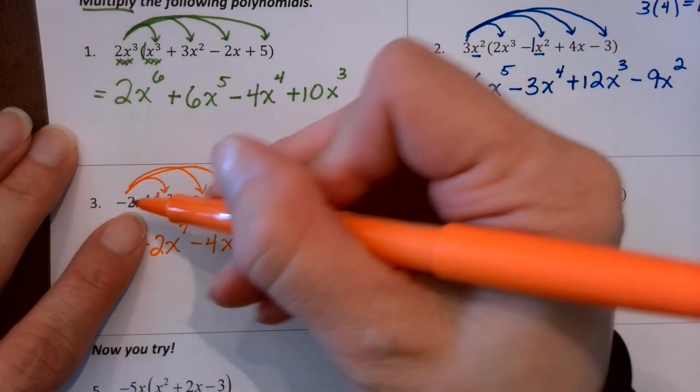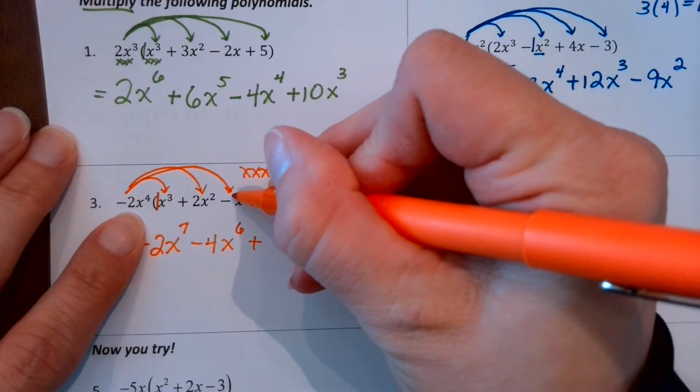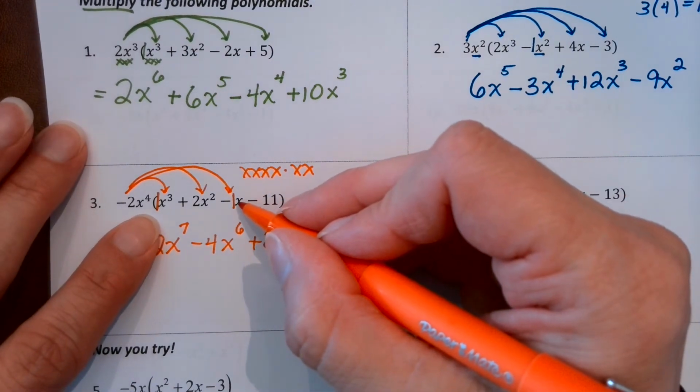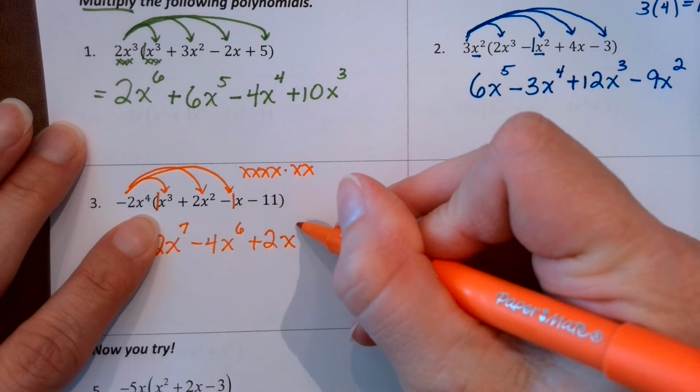Okay, let's just do the plus and minuses first. Now let's do the numbers. 2 times 1 is 2. And how many x's would that be? X to the 5th.